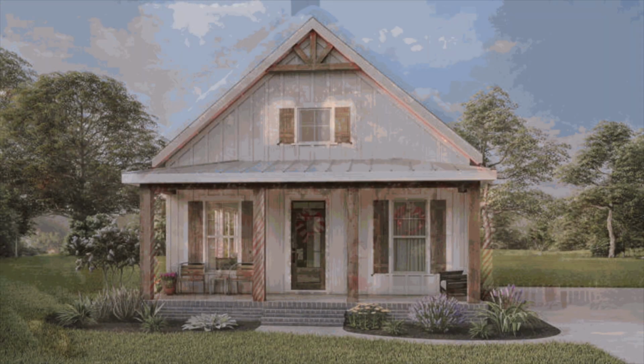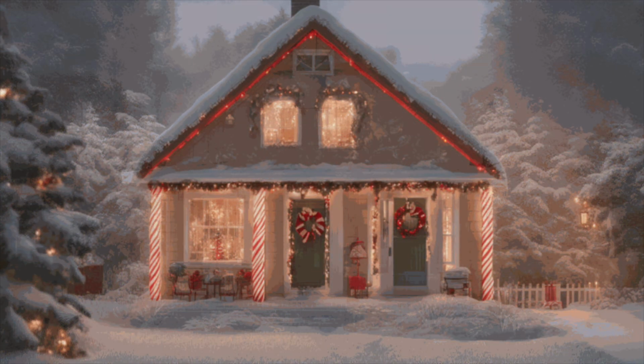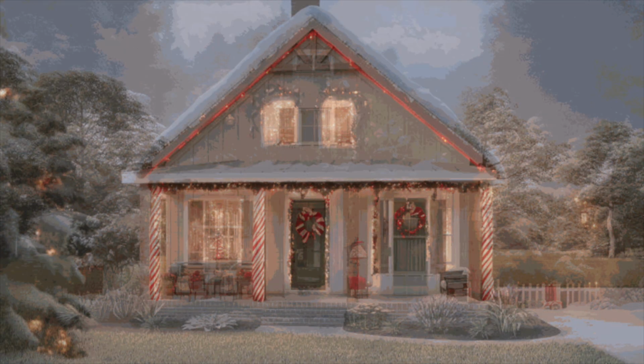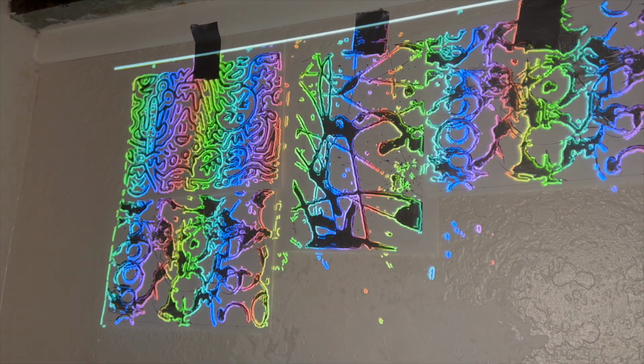Step 6. Project and enjoy. Found an image you love? Great! With a simple click, we can now project it onto your space. Just like that, your room is transformed into a winter wonderland ready for your Christmas party.